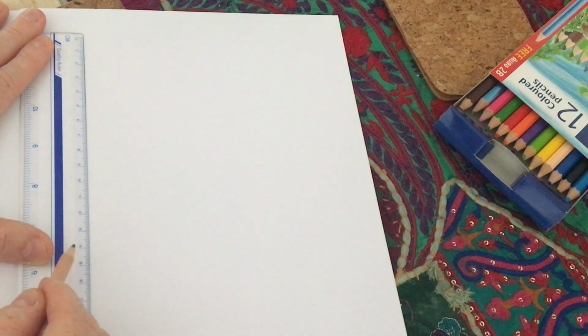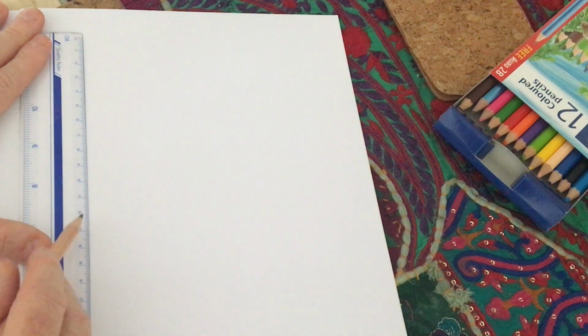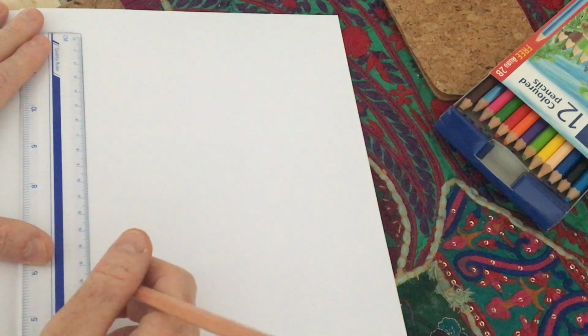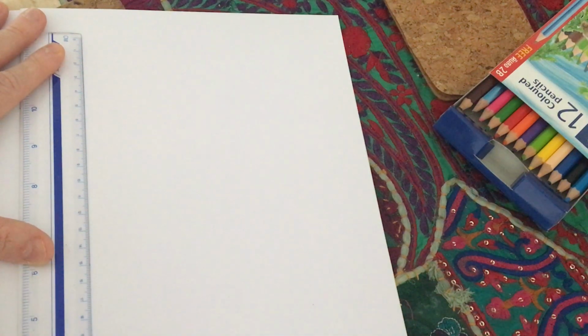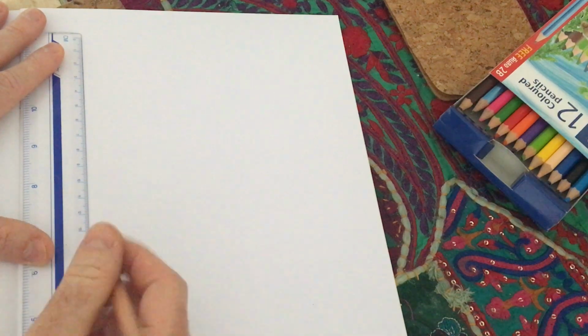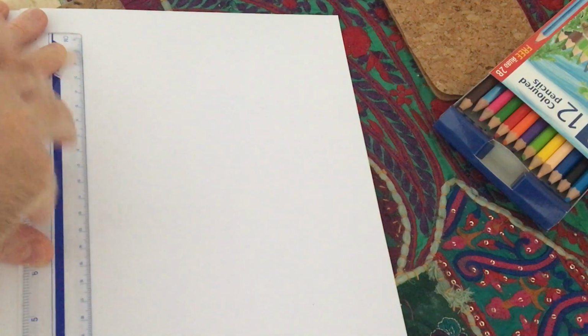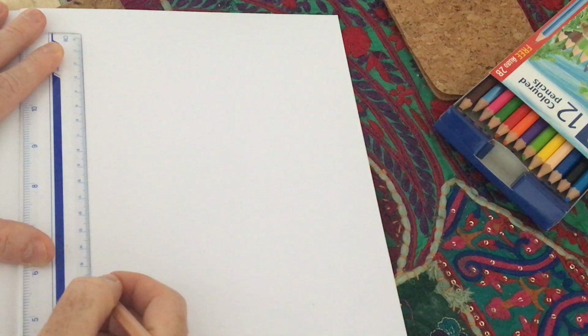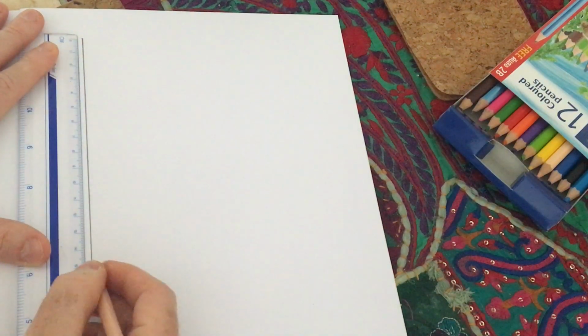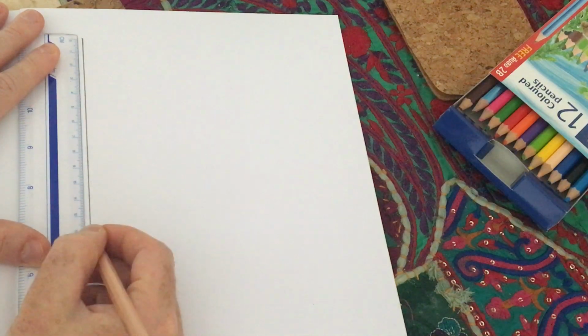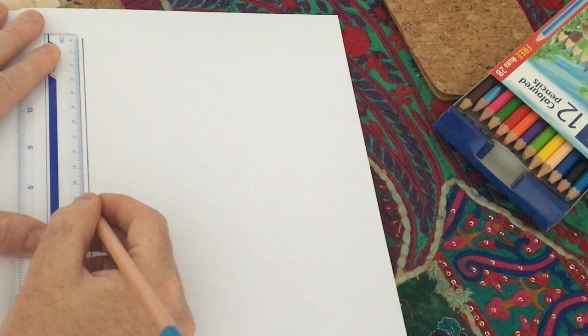Now, I've decided that each centimetre on my ruler will be 10 beats per minute because that is our dependent variable. The dependent variable should go on the y-axis. So, now whilst my ruler's here, I'm going to mark on each centimetre.